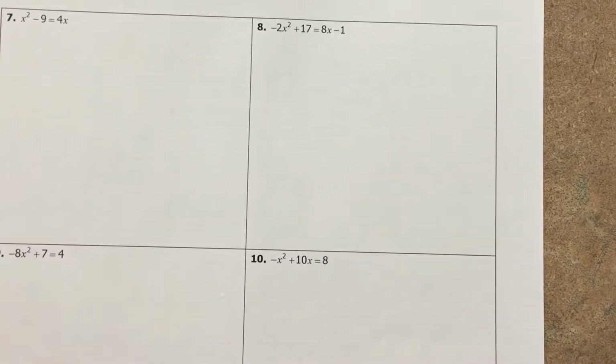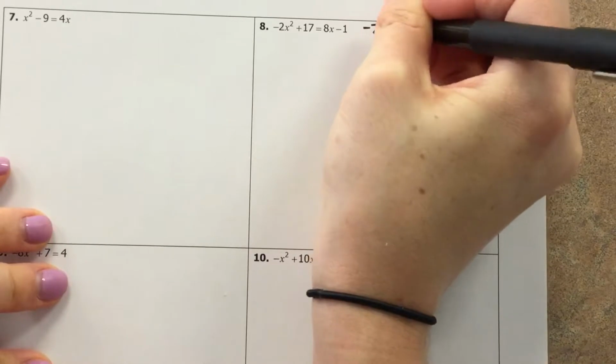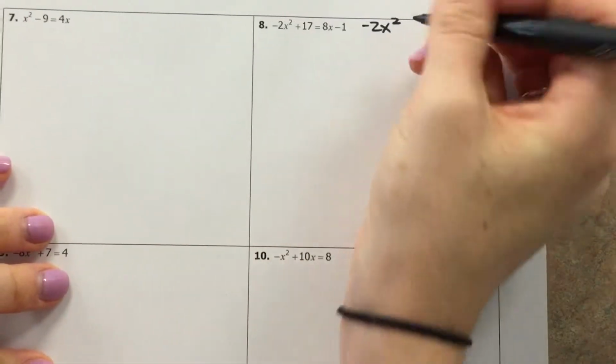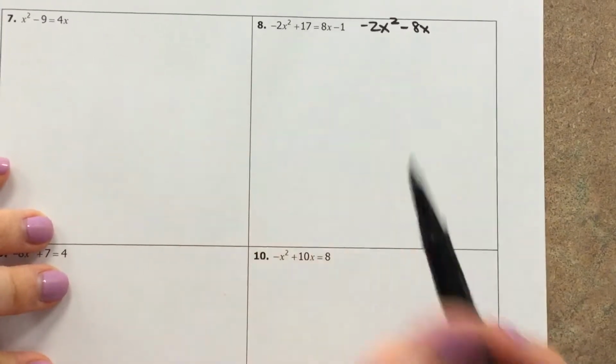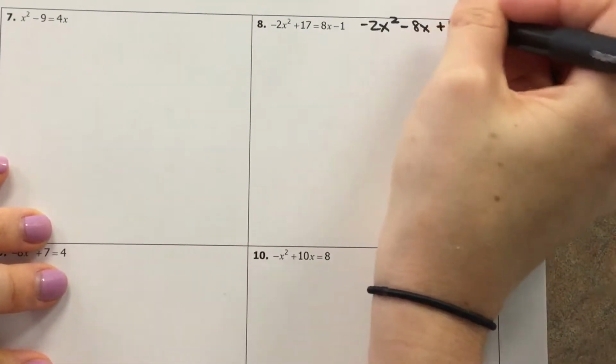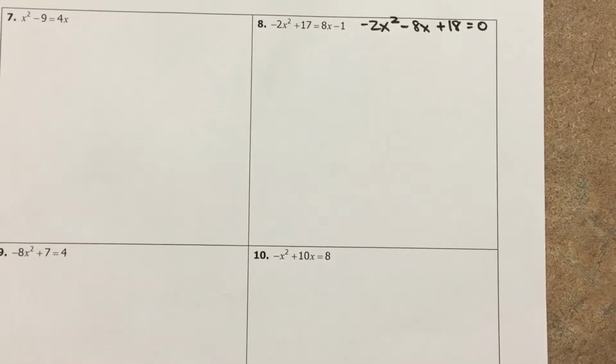We're going to do a few more. So number 8, we'll do that next. Get everything on one side. So that means subtracting all these values over. So we have negative 2x squared. When I subtract 8x, it ends up just as a negative 8x. And then when I add 1, it combines with this 17. So I have plus 18 is equal to 0. All right, so everything over on one side.